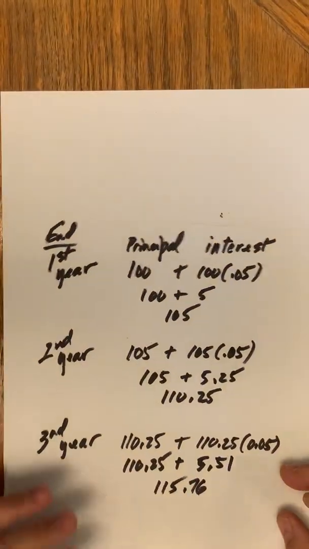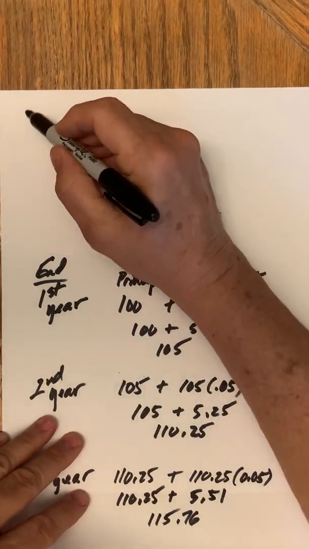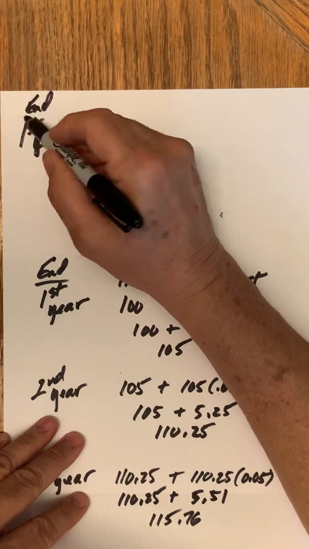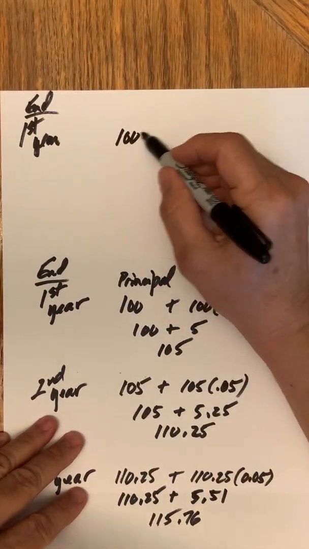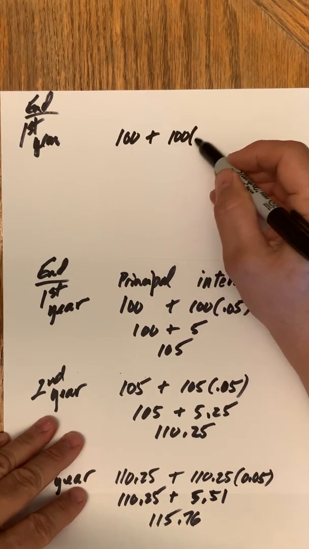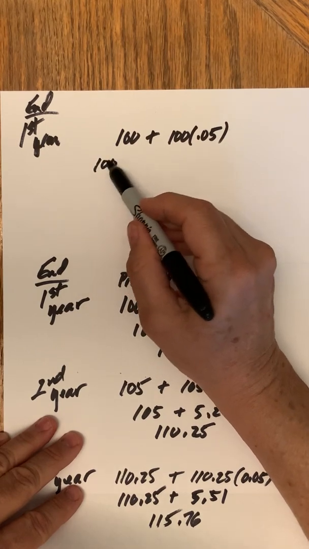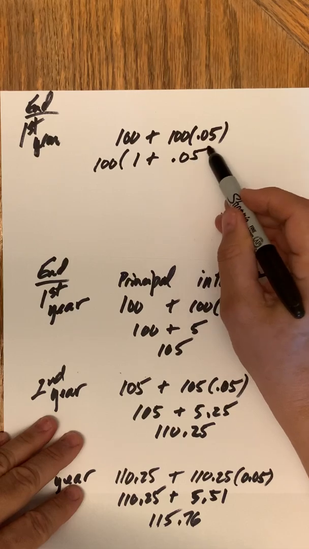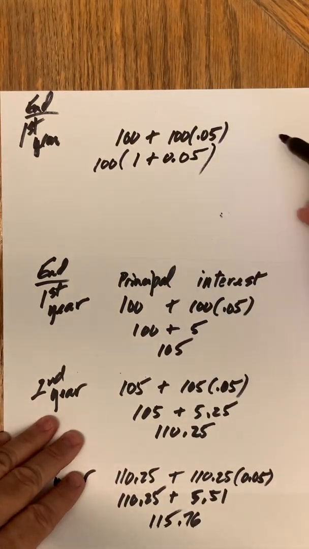So what I want to do then is go through the pattern. All right. So what happened then? Let me kind of carry this down. At the first year, what we said is, I'm going to keep this over here. We had $100 plus $100 times 0.05, which I'm now going to factor out the $100 and say, well, that's $100 times 1 plus 0.05. Okay, we can put the 0 if you want. So that's your $105.